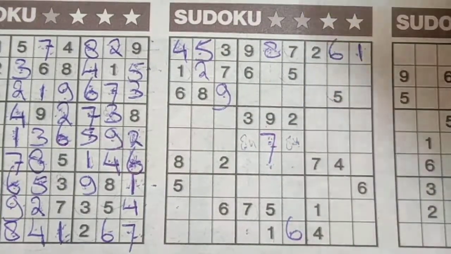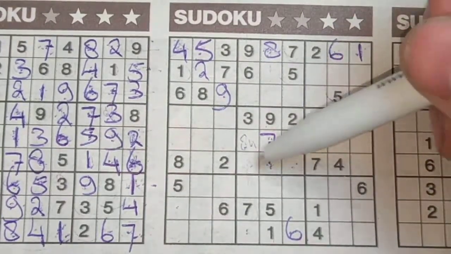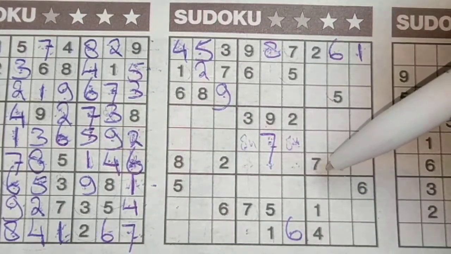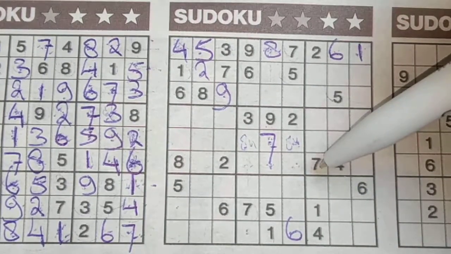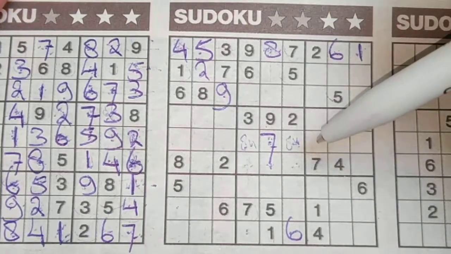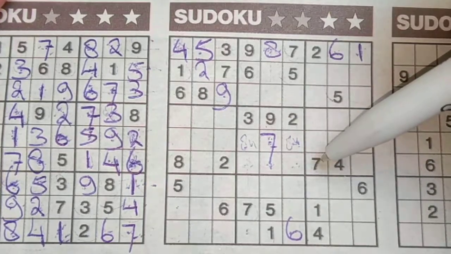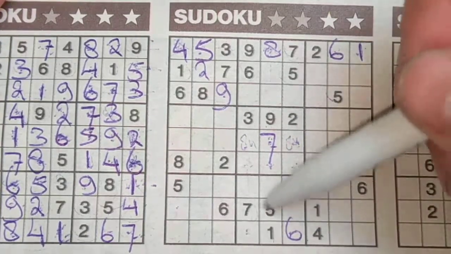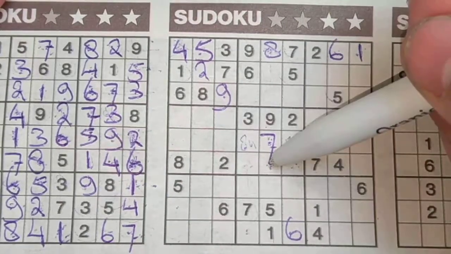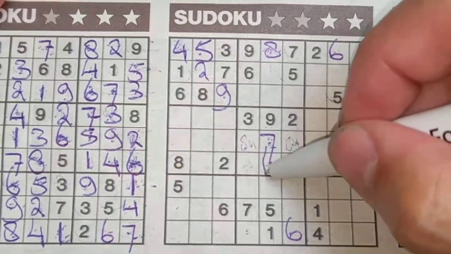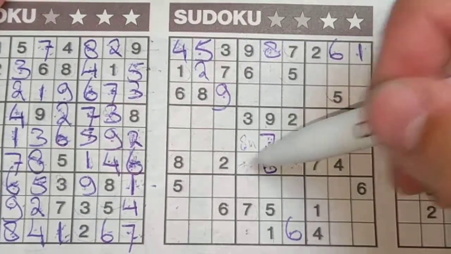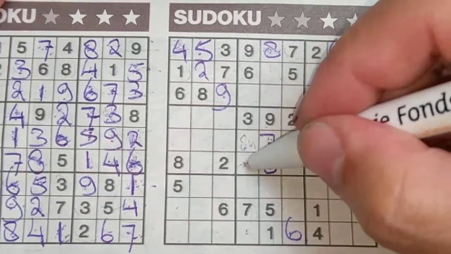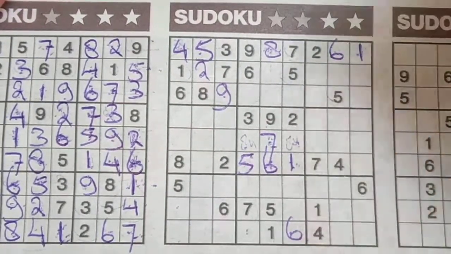It's easier to work with. So the other 3 numbers are the 1, the 5, and the 6. I see here the 1 and the 5. So this should be the 6. The 1 and the 5 go there. We have a 5 here, so no 5 there. 5 should be here, and the 1 goes there.